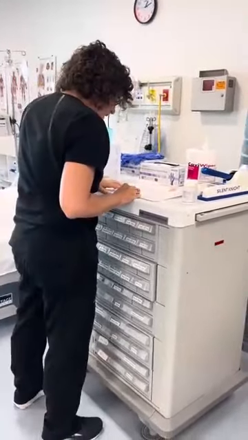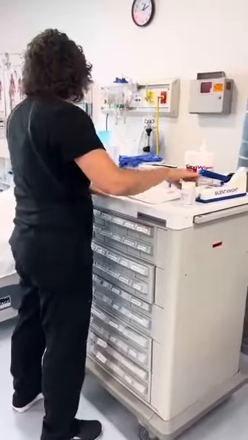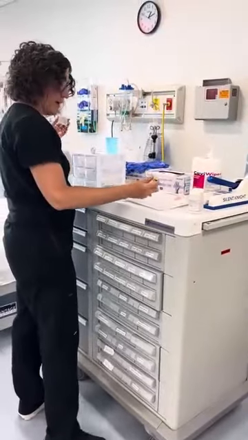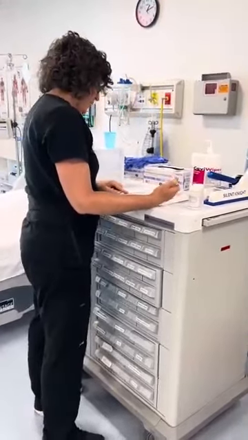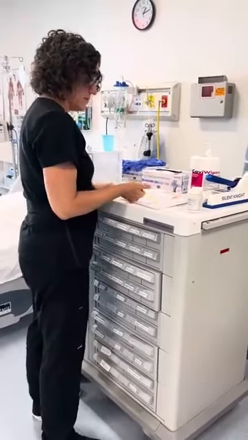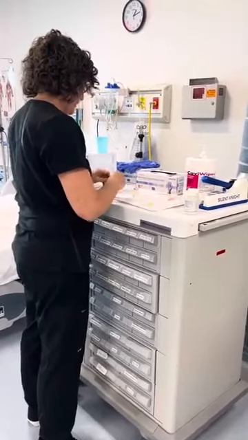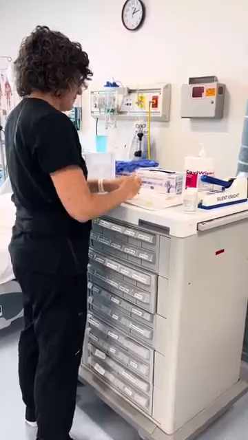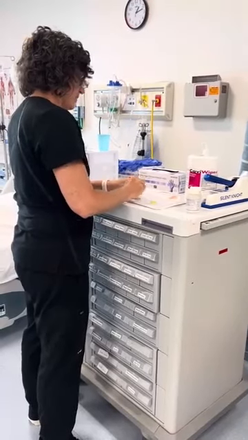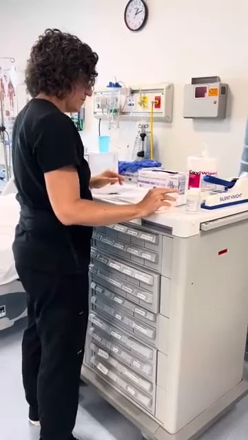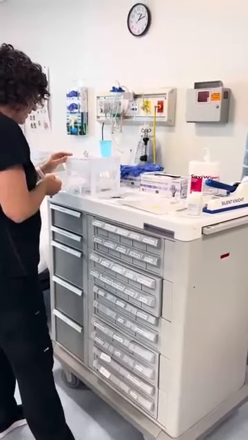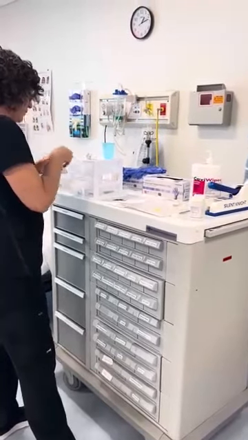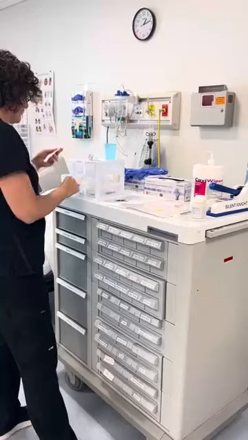Okay, and then I've got my flu vaccine. So I will go ahead and draw that up so I don't have to do it bedside. And that is gonna be 0.5 mLs once. So go ahead and clean my top. Pull a syringe. Since that's 0.5 mLs, I'm gonna try to find a 1 mL syringe for it. Here we go.